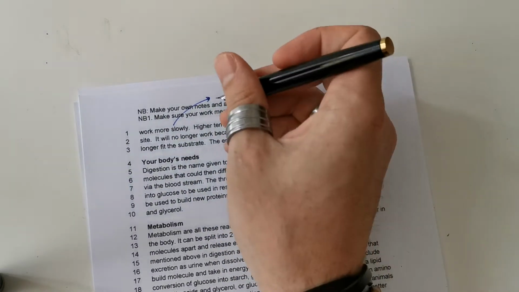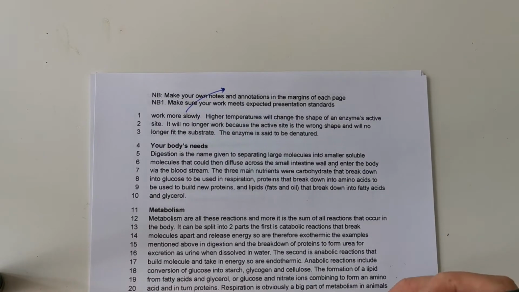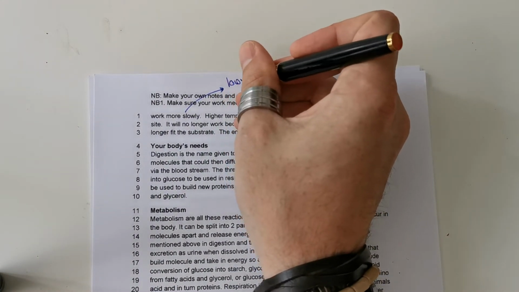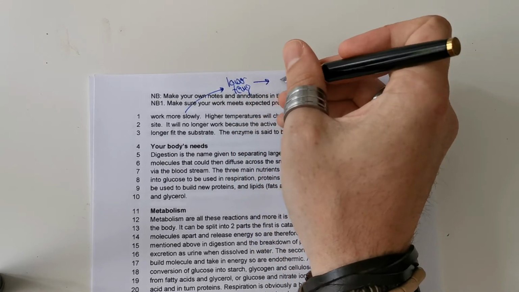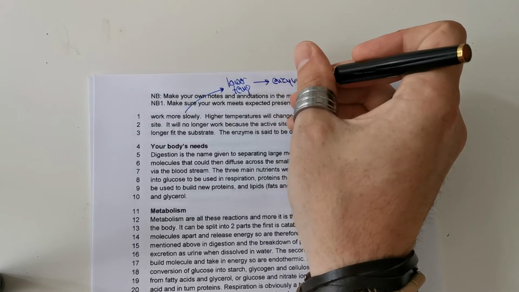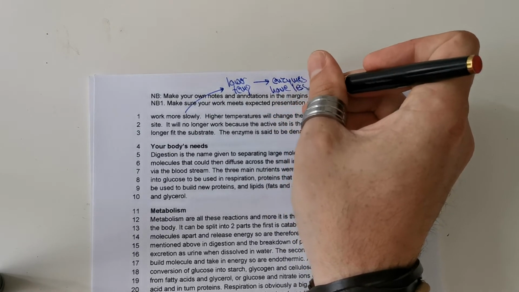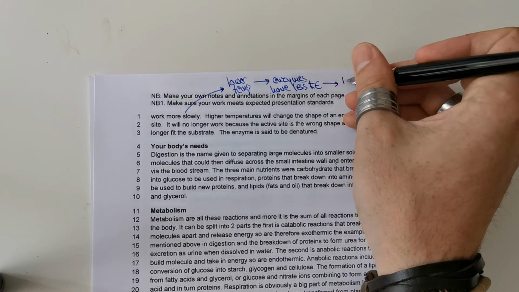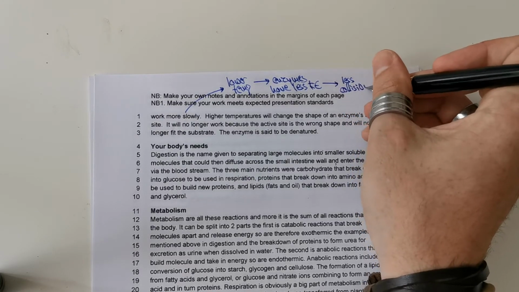The reason why that is: lower temperature means that the enzymes have less kinetic energy, which means they have fewer collisions and reactions with substrates.